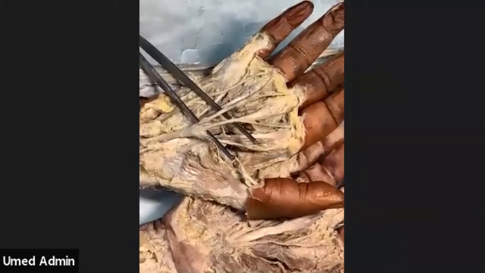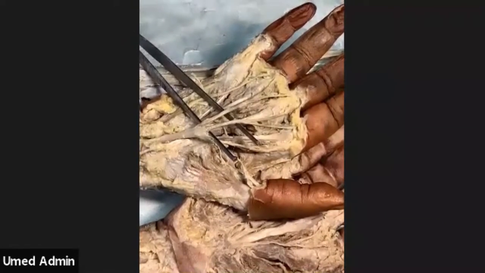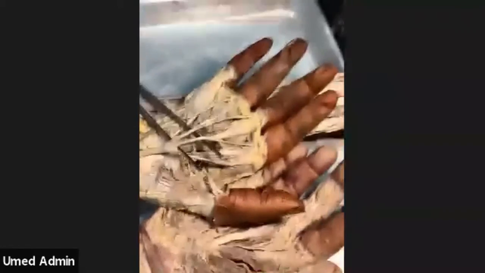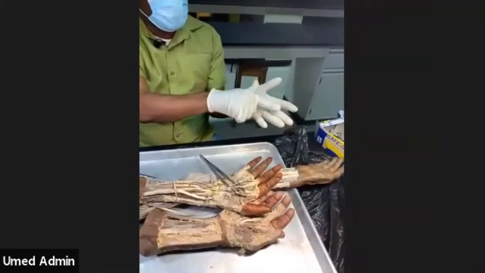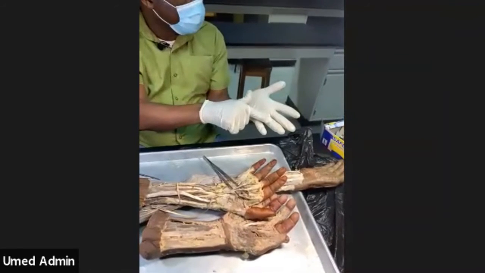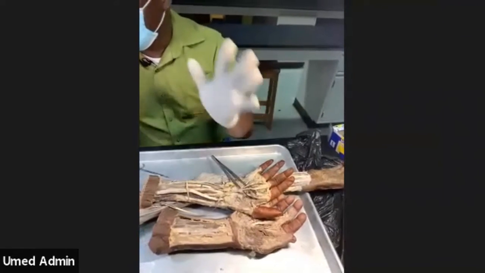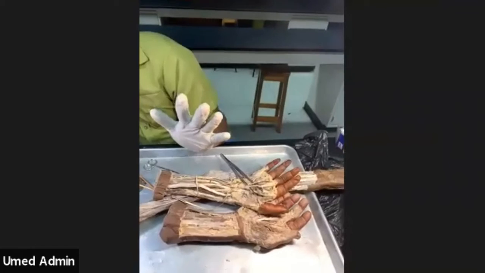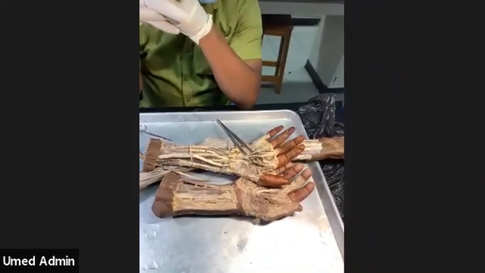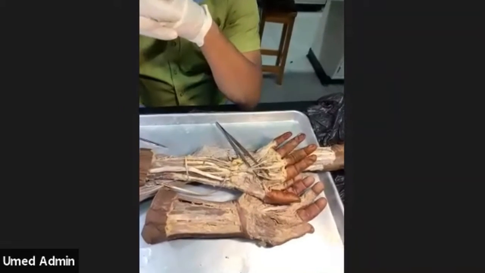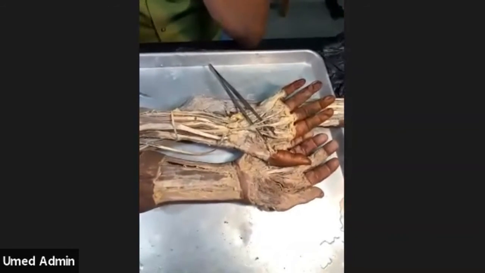These 7 proper palmar digital cutaneous branches are supplying the palmar aspect of the lateral 3.5 digits.